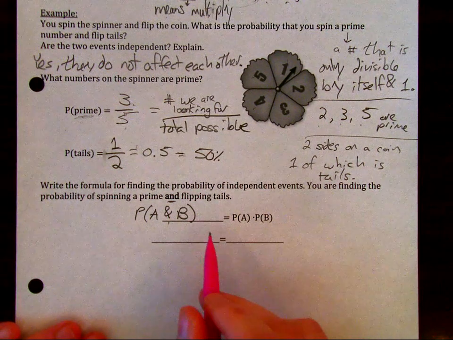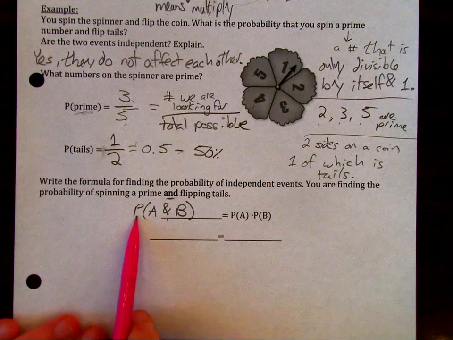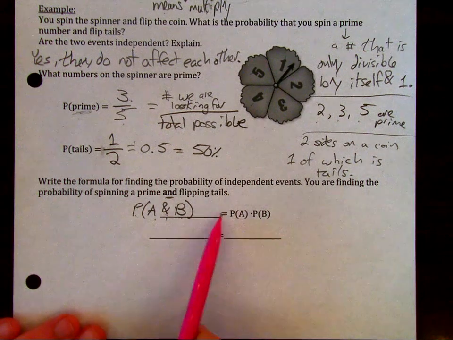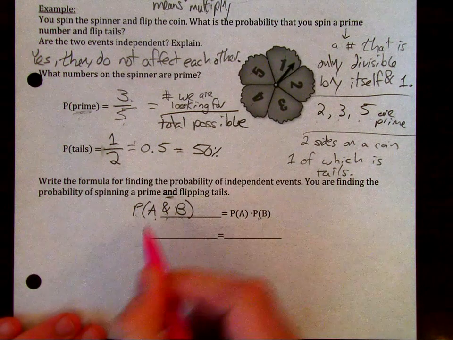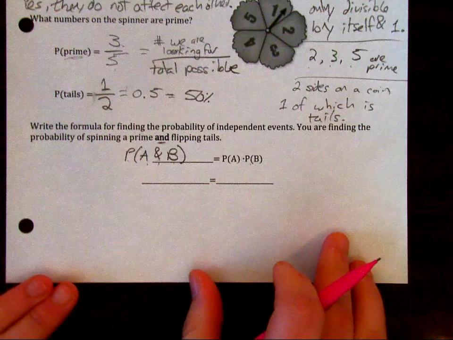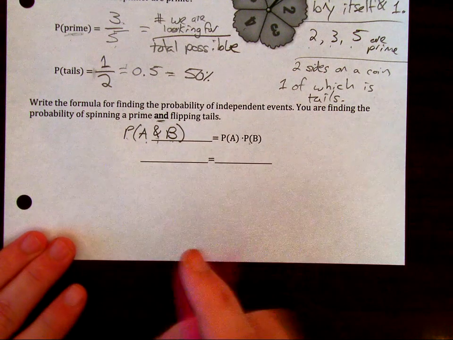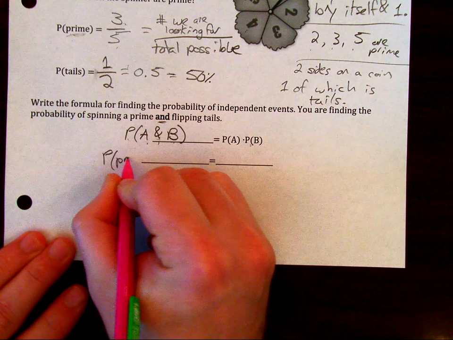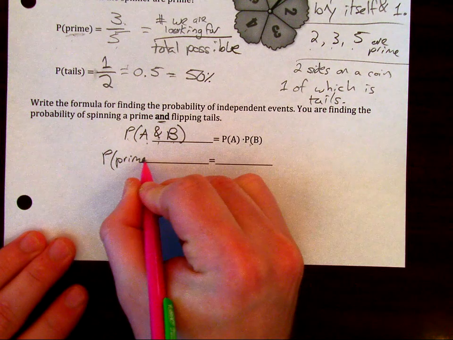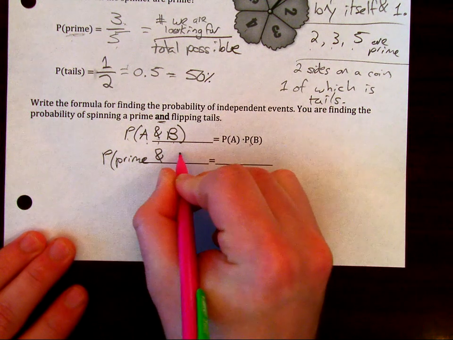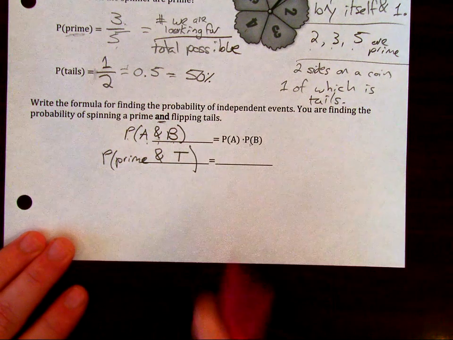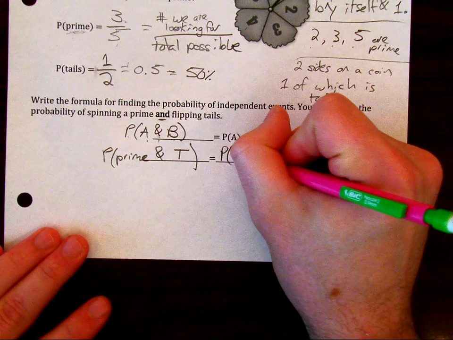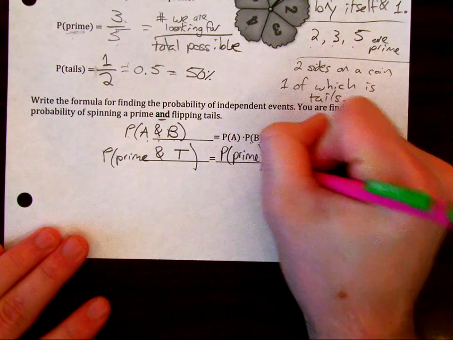So we're saying the probability of event A and B occurring, again, is just those 2 times each other. And so we write it below that. We're saying, all right, we're looking for the probability of spinning a prime and flipping a tails. And you can just let T be tails. Again, those 2 events are multiplied together. So we say prime, and then the probability of a tails.